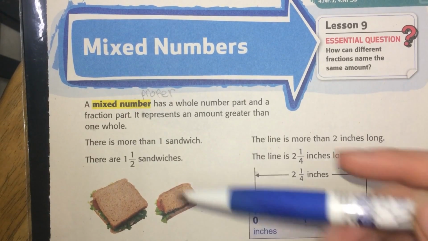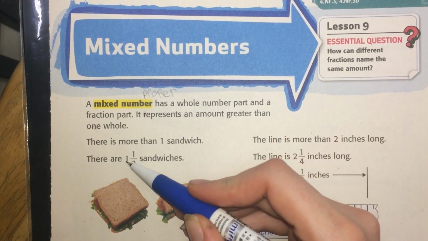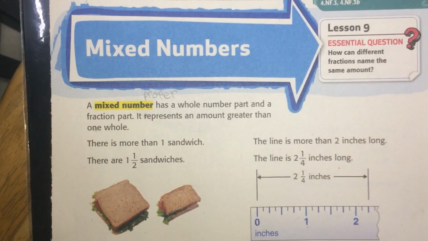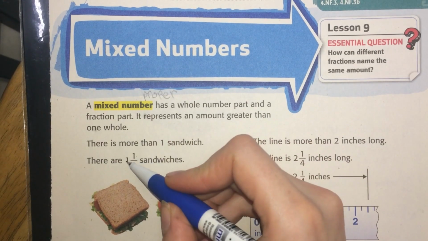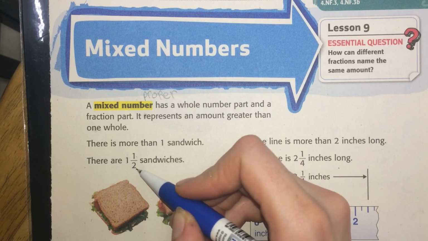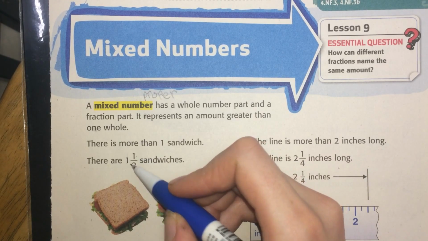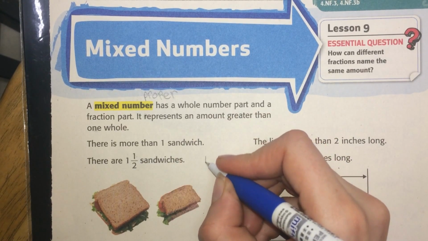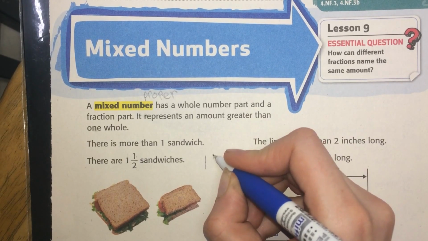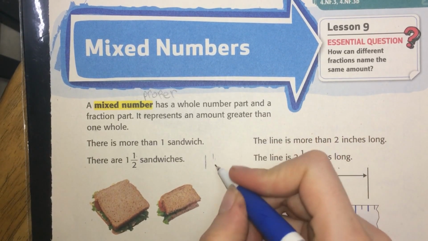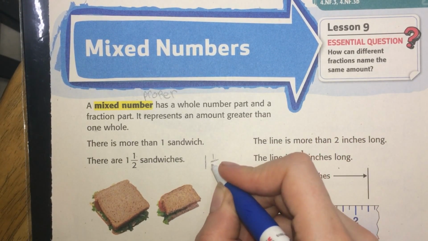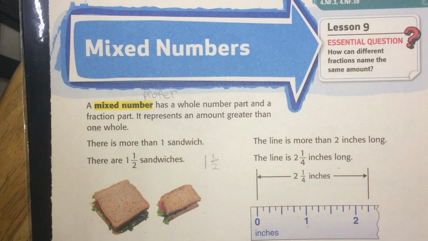So how you would write that is a big 1 and then a fraction next to it. Make sure that when you write it, this 1 looks big enough so that you can balance. So I always write the 1 and then I'll have the fraction fit nicely inside of that space.